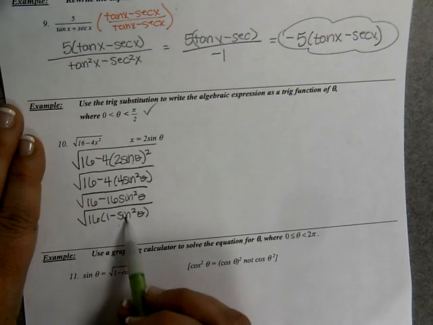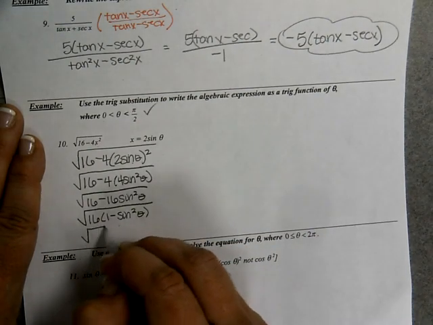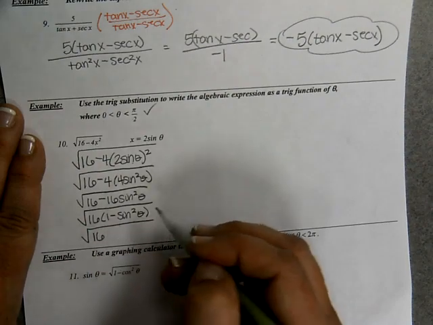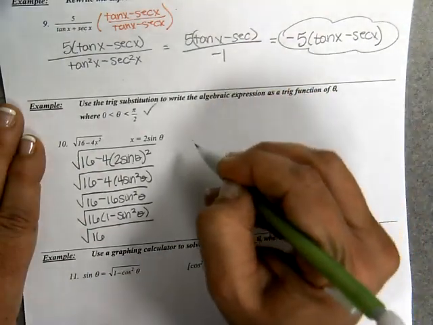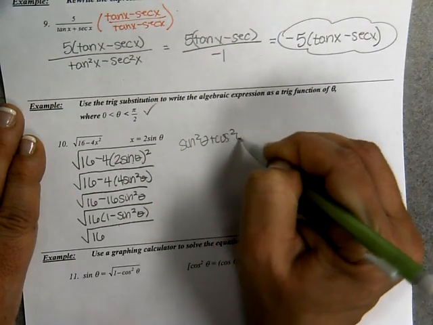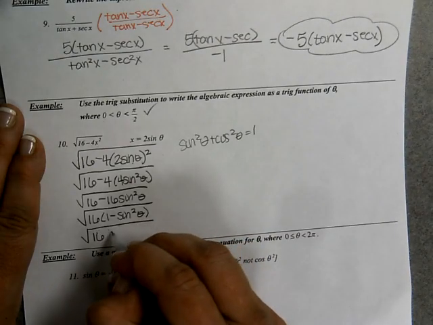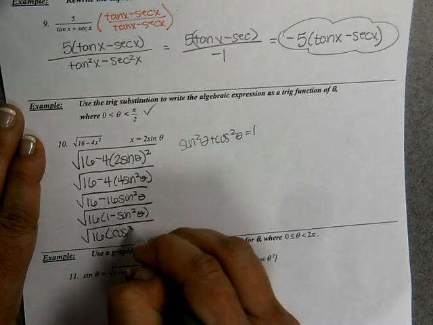And here we go again. This is another one of those identities. What is 1 minus sine squared theta? Well, again, we know that sine squared theta plus cosine squared theta equals 1. So 1 minus sine squared theta really is cosine squared theta.